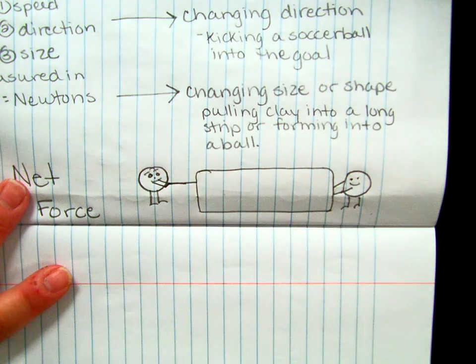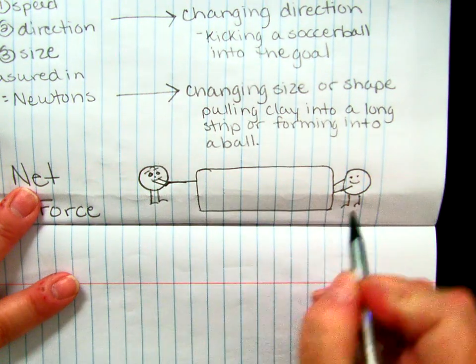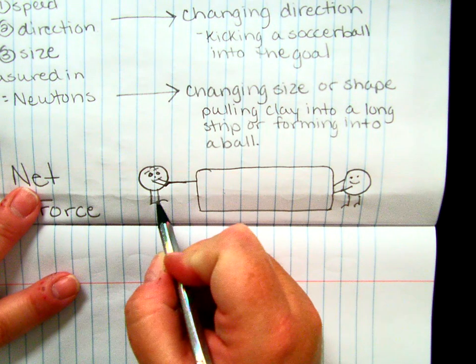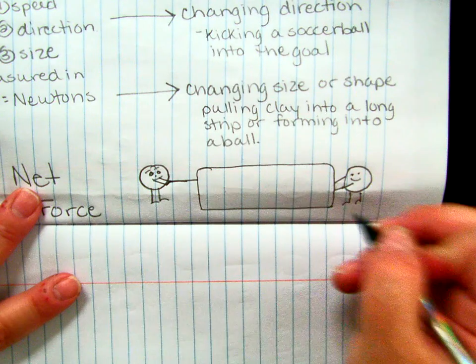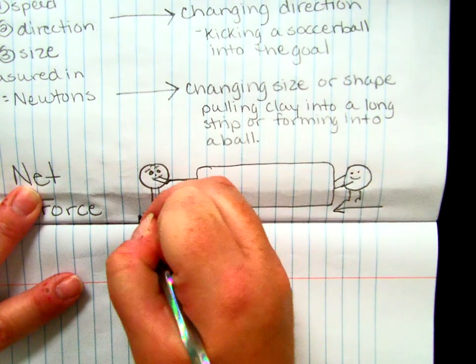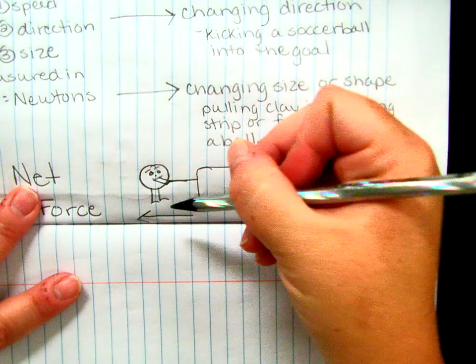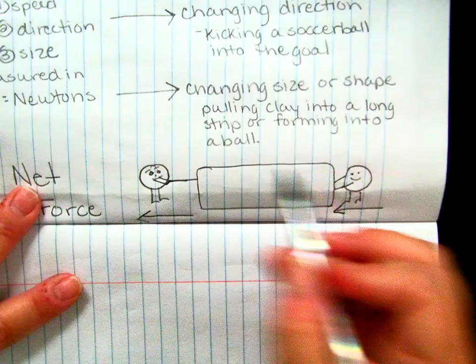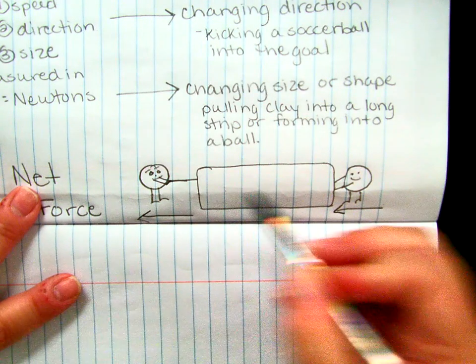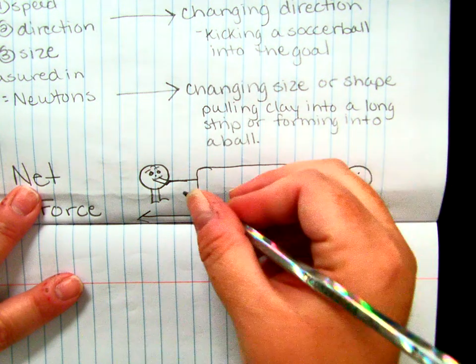Now this would be a net force, where we would be combining a pushing force and a pulling force together. So this guy's going to be pushing and this guy's going to be pulling. Net force basically means the combination of the two. So a pushing force and a pulling force are going to work together in this case to help move the object. So we would actually use these two forces and add them together.